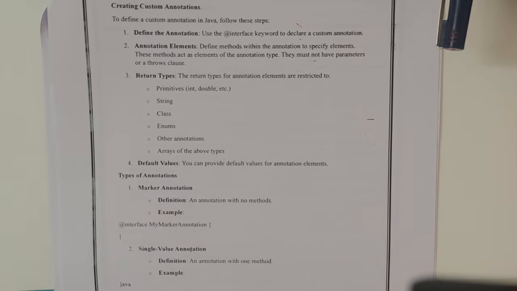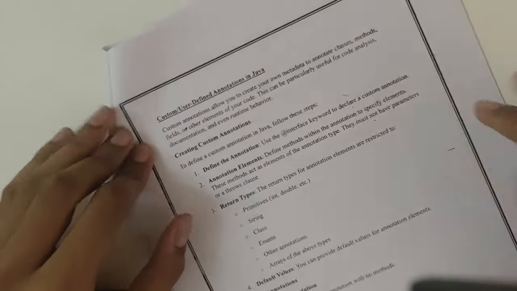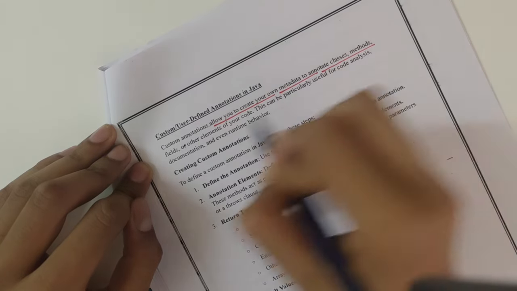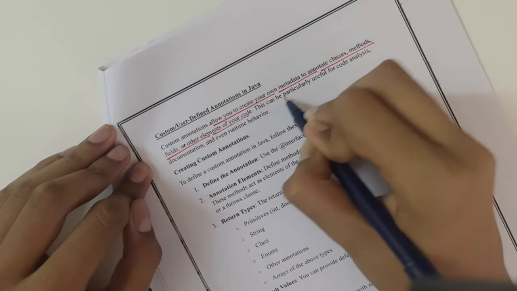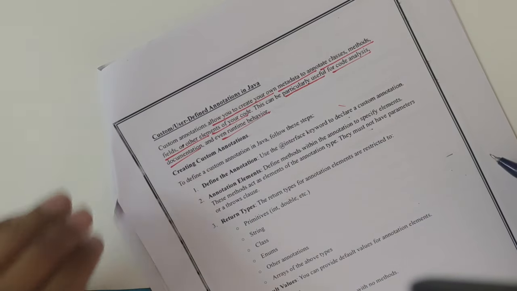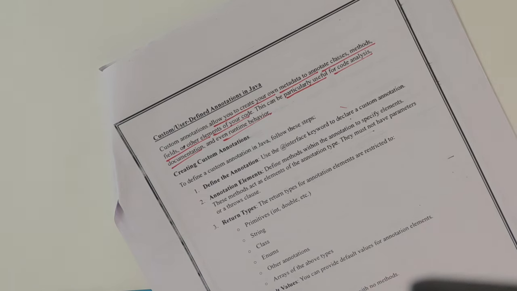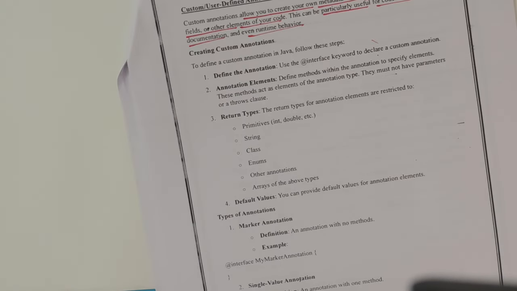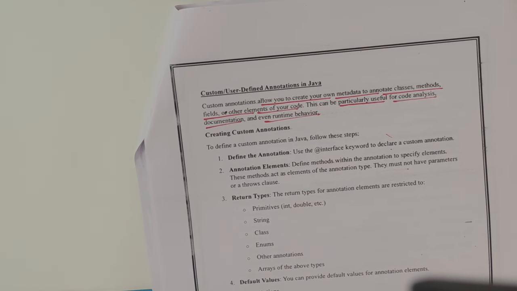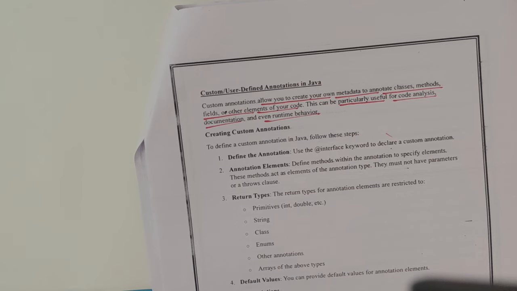Next we have the custom user annotation. Custom user annotation will allow you to create your own metadata to annotate classes, methods, fields, or elements of your code. This can be particularly useful for code analysis, documentation, and even runtime behavior. So with a custom annotation, we are giving our own metadata to annotate the classes, methods, as well as other elements in our code, which will be used for code analysis, documentation, as well as runtime behavior.